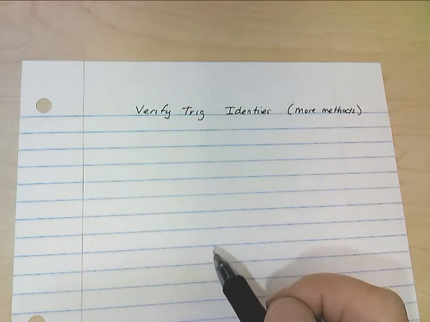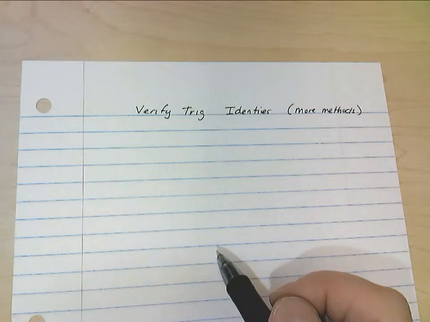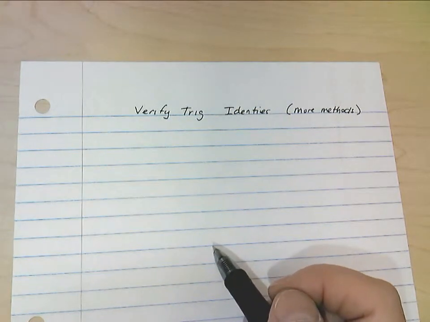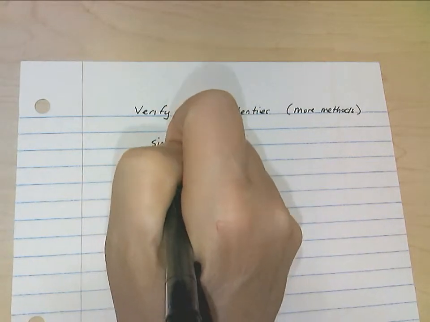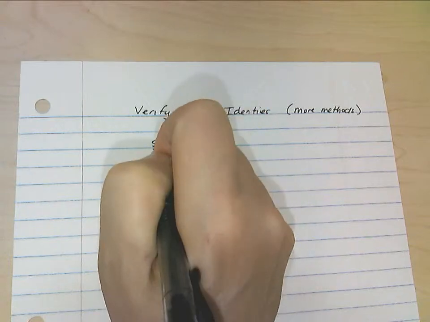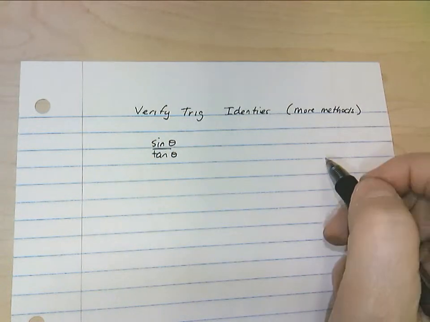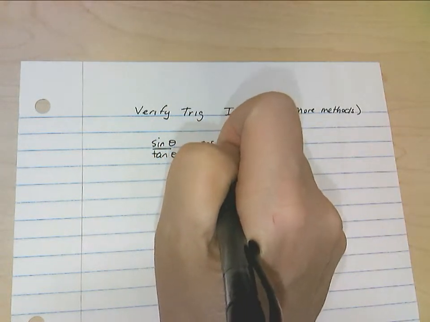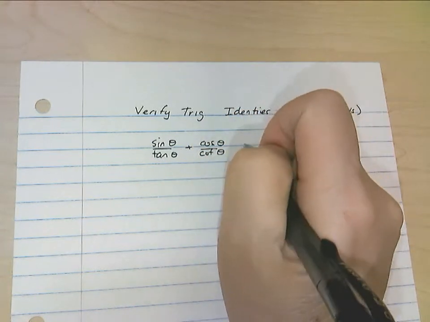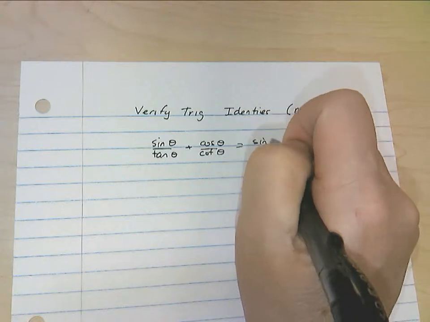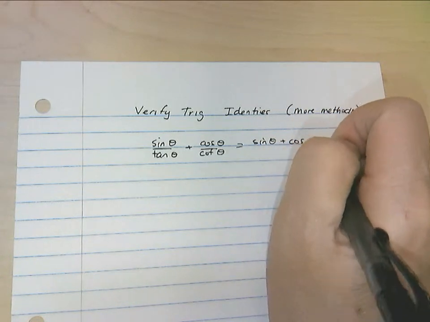I'm going to give a couple more examples of verifying trig identities. It's a couple different methods than the simple substitution method. My first problem is going to be sine of theta divided by tangent theta plus cosine theta divided by cotangent theta is equal to sine theta plus cosine theta.